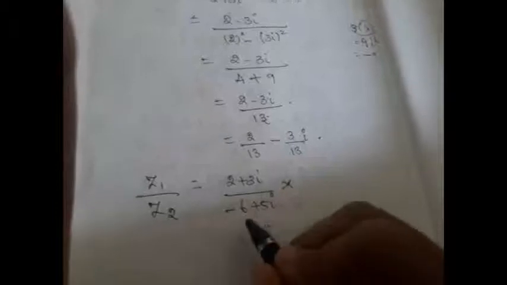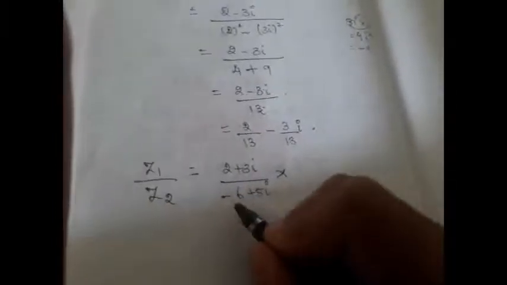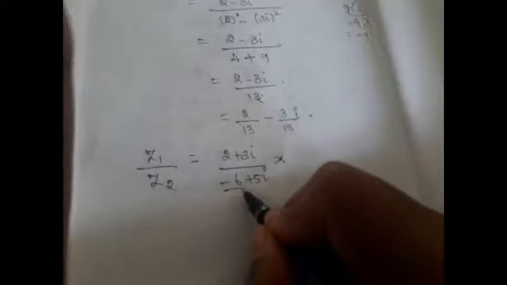So if we have a complex number in the denominator, we are unable to solve it, right? So what should you do? You should multiply and divide by the conjugate of the denominator. What is the conjugate of the denominator? I told you if the real part is negative also, it should be retained as negative only. Only the sign of the imaginary part you should change. So this will become minus 6 minus 5i divided by minus 6 minus 5i.